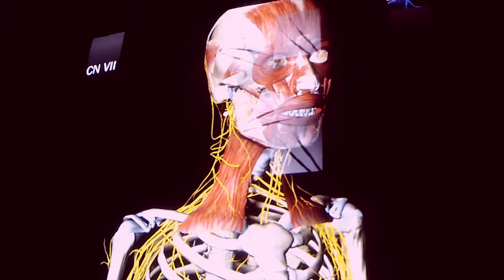So this is where we place our EMG electrodes. I don't typically reference them off each other. I do individual muscles for this. But that's where you're going to place them.